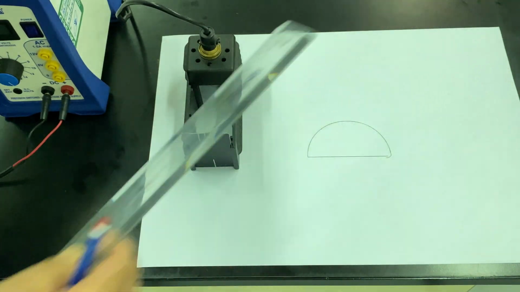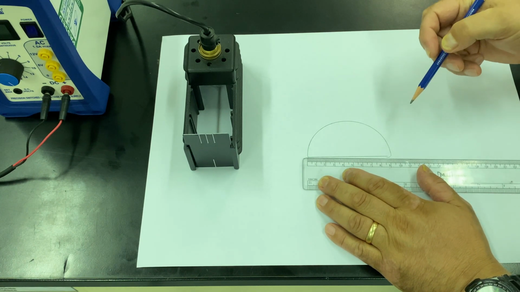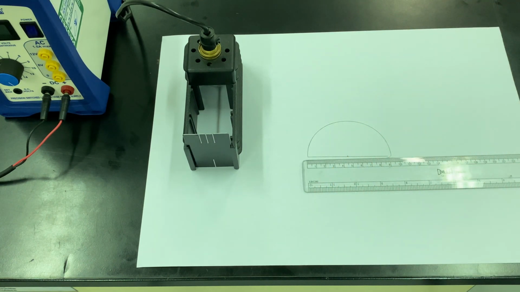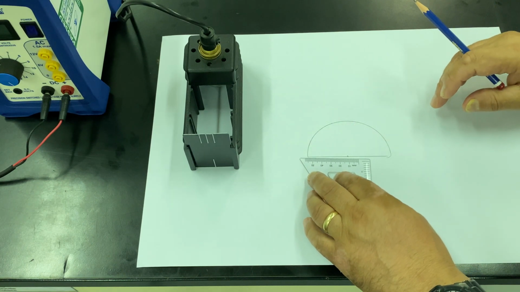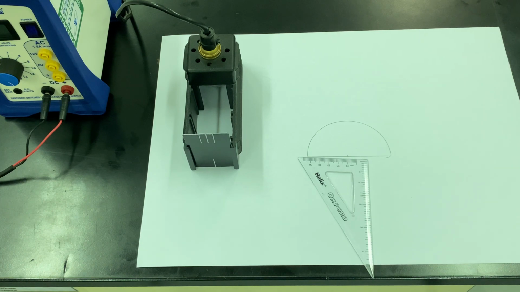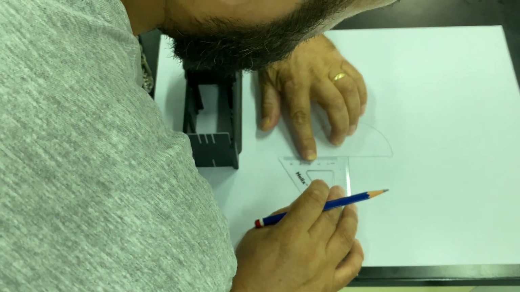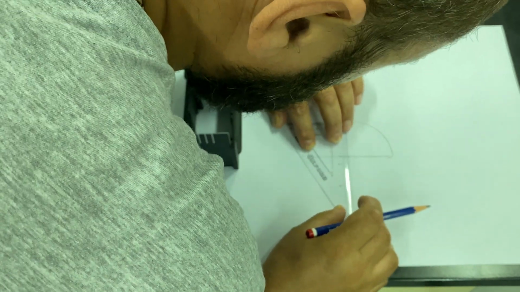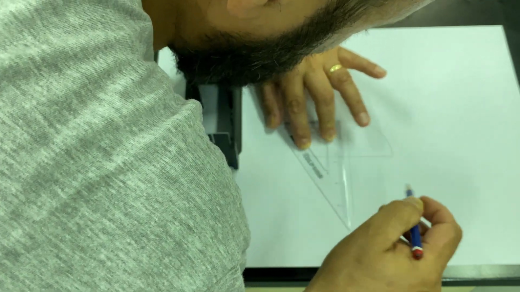Now the normal has to be perpendicular, but we want the centre point. So that's 9 centimetres, 4.5. That's going to be our midpoint. That's going to be our target to aim for with our ray box. You can use a set square here to draw a nice perpendicular normal. So there's going to be our normal.